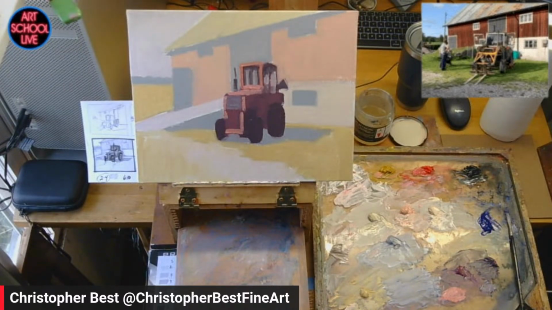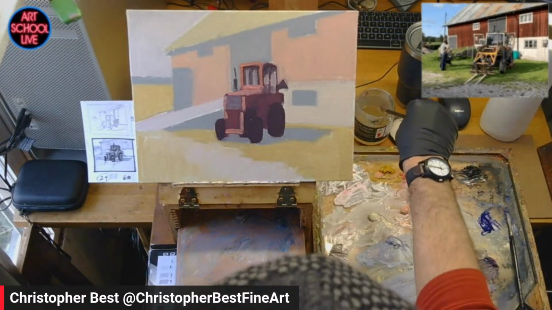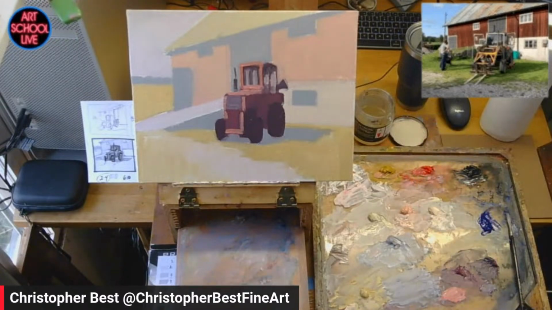Okay. So what's the medium that you're using? This is oil, just with a thinner? Oil with a thinner. This is just like a Gamsol and stand oil mix.